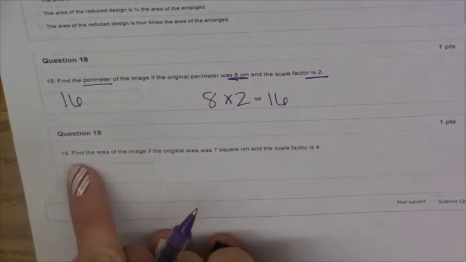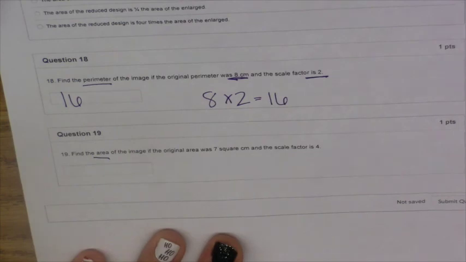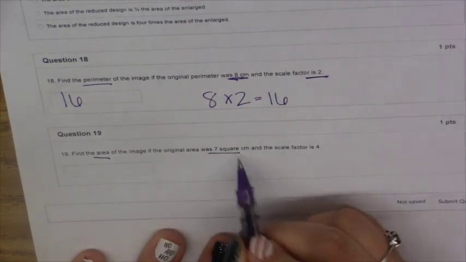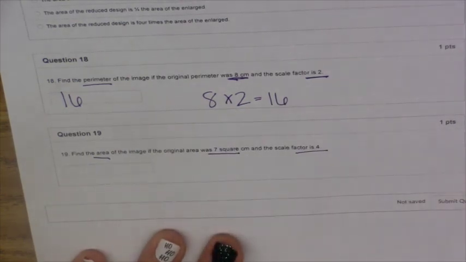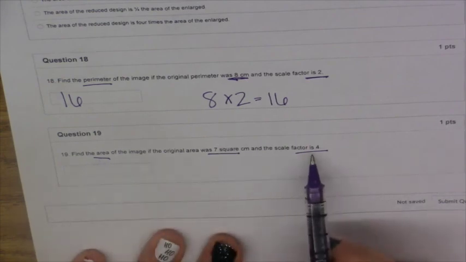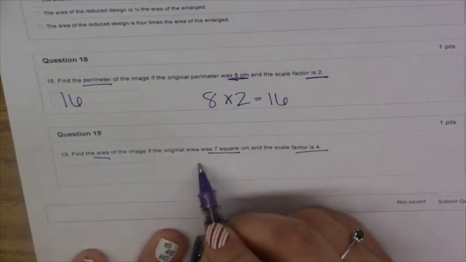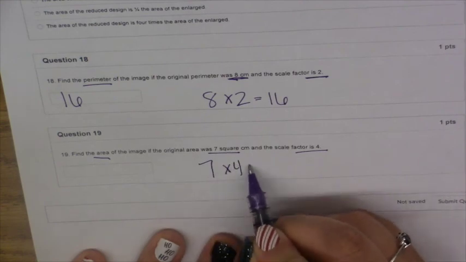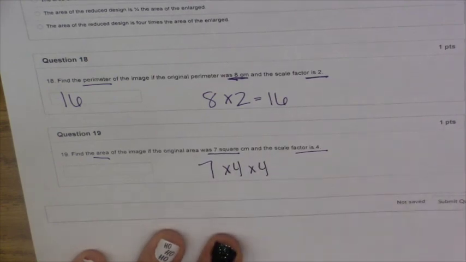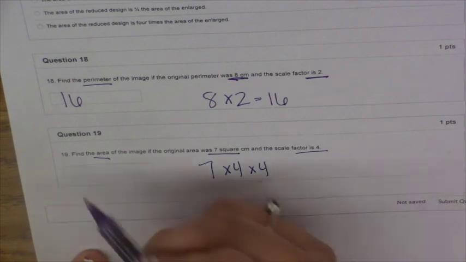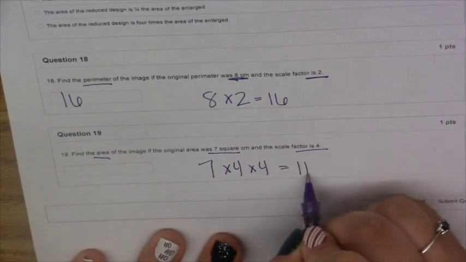Question 19, find the area of the image if the original was 7 square centimeters and the scale factor is 4. So since we're talking about area, we have to do our scale factor 2 times. So we're going to do 7 times 4 times 4. When we do that, we get 112.